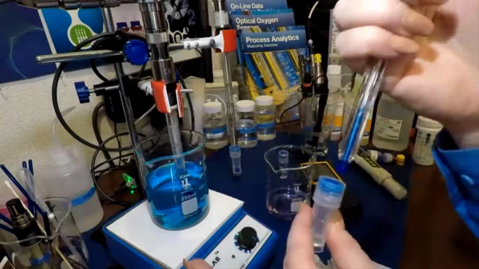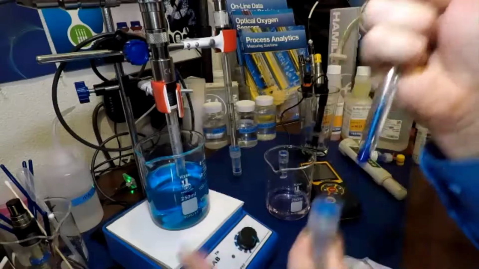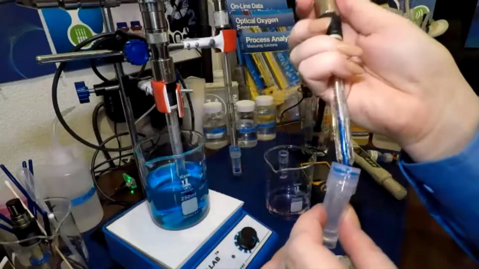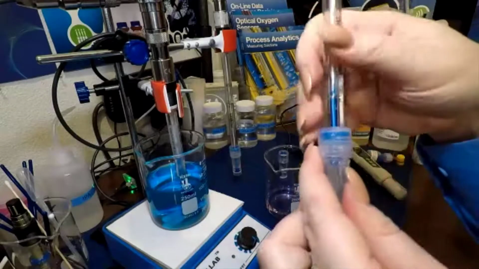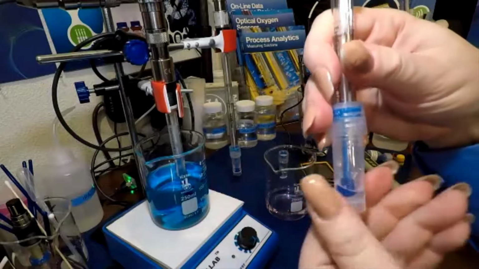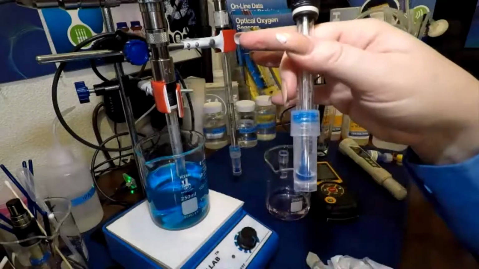On the same side, you shouldn't try and push it in here. If the cap's too tight because it's pressurized, unscrew the cap so it's nice and loose and slide your probe in, lift it up so it's not on the bottom, and there you go.